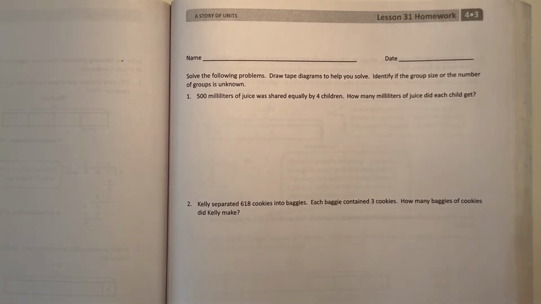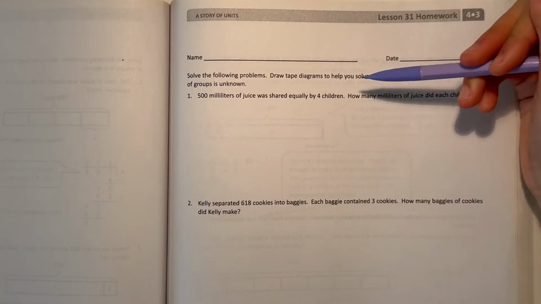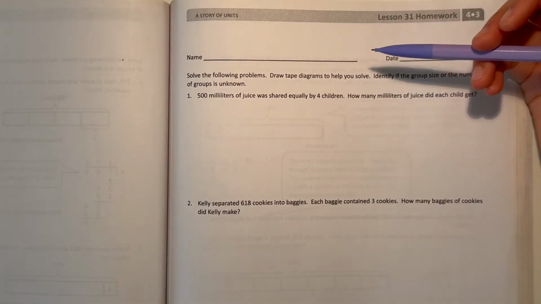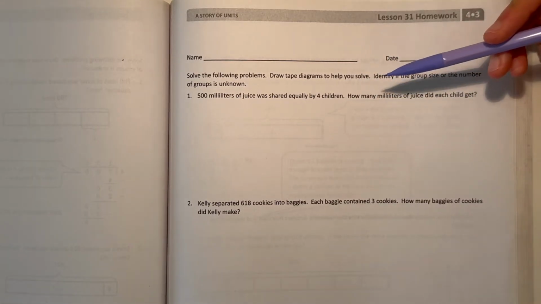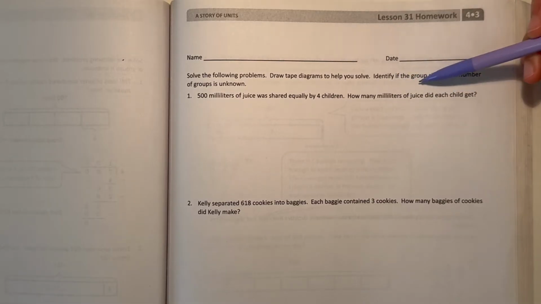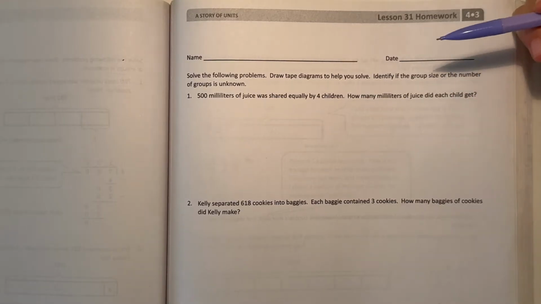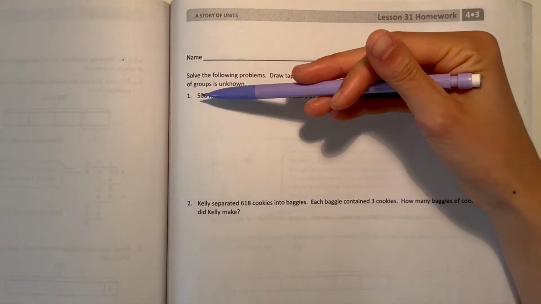So let's get started. Solve the following problems. Draw a tape diagram to help you solve. Identify if the group size or the number of groups is unknown. Alright, so what does it mean the group size or the number of groups is unknown? So let's take a look at number 1.